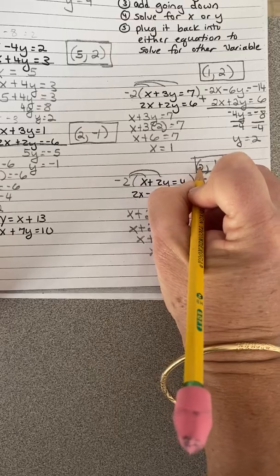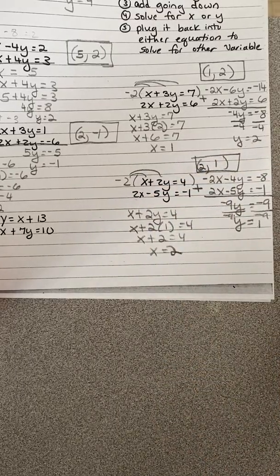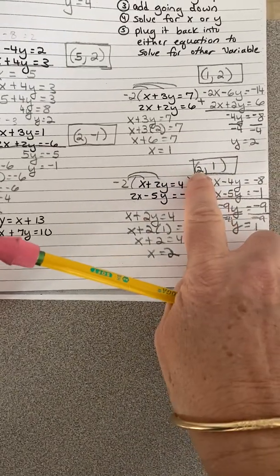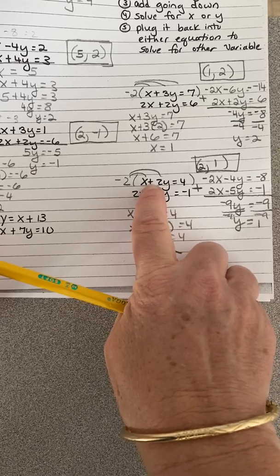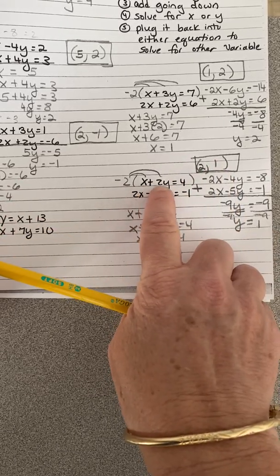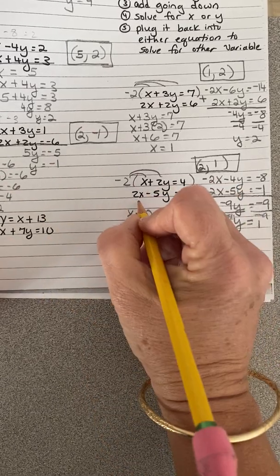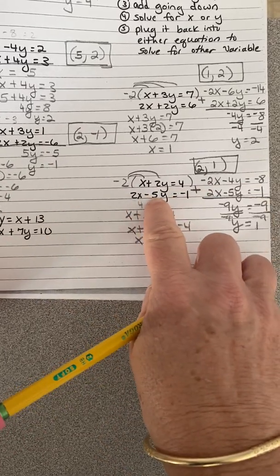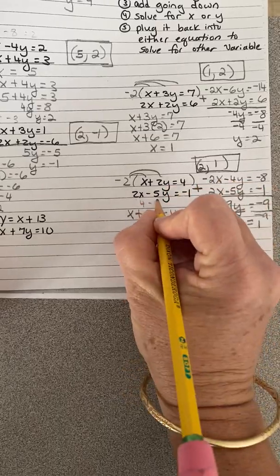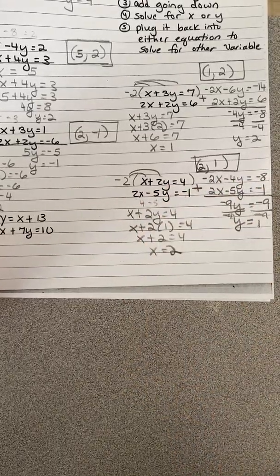Sorry. Now, like I said, once we start doing this really fast, that's when checking is super helpful. So 2, I plug it in here. 2 plus 1 times 2 is 2. 2 plus 2 is 4. Plug it in, that works. 2 times 2 is 4. Minus 5 times 1 is 5. Equals negative 1. So that's good to go.